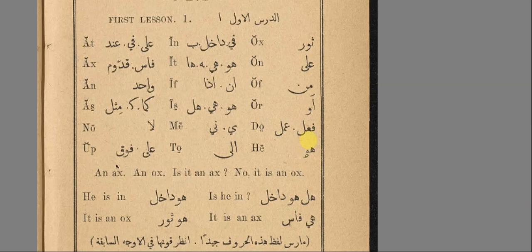You see this here, do. The word I used, fa'al and amal, so they both mean do. Here we use it for the word verb too. So this here is ila, to, the meaning letter. Now they use it here in a sentence, an axe. So you look here for an axe, you see fast, try to match it, you find it here. So it is an axe here, fast.